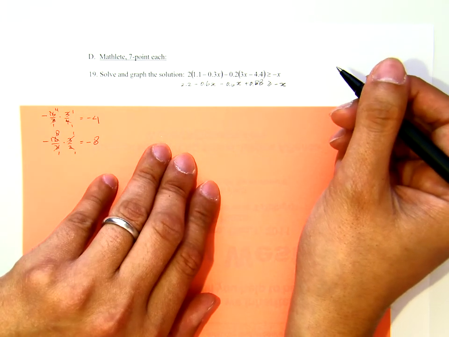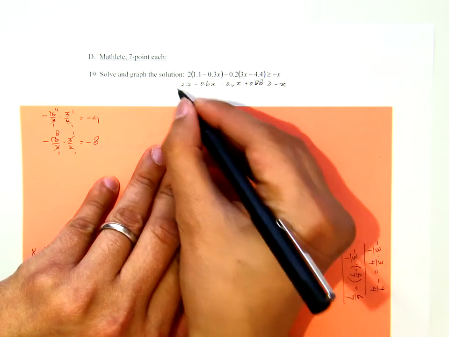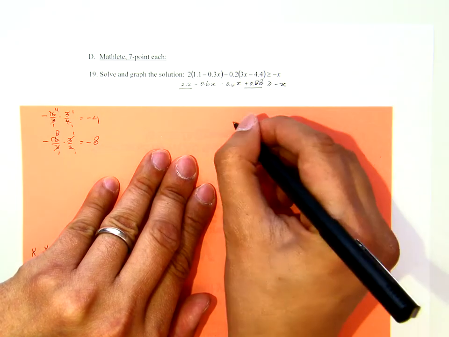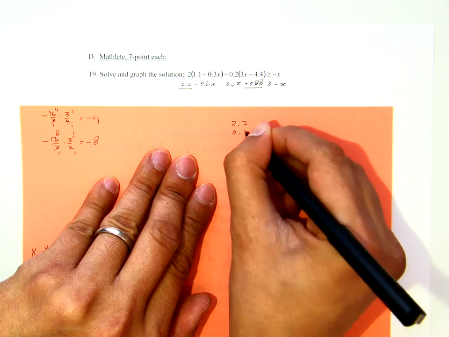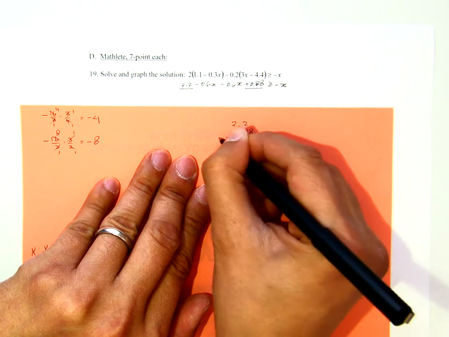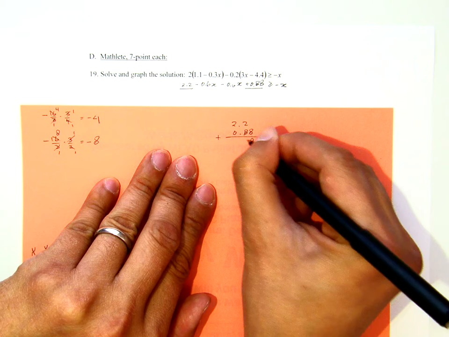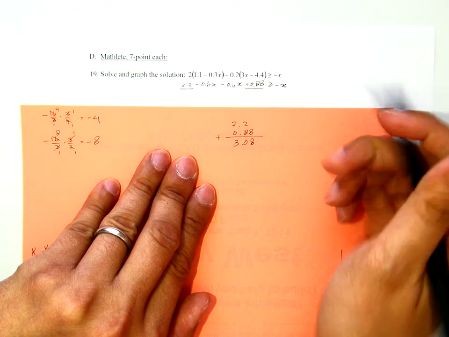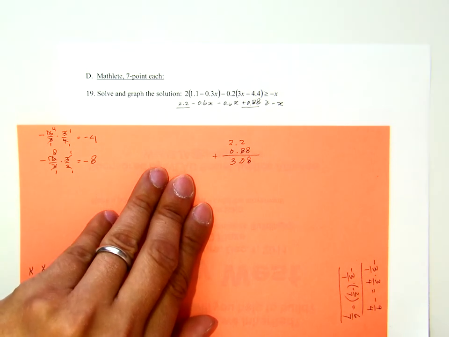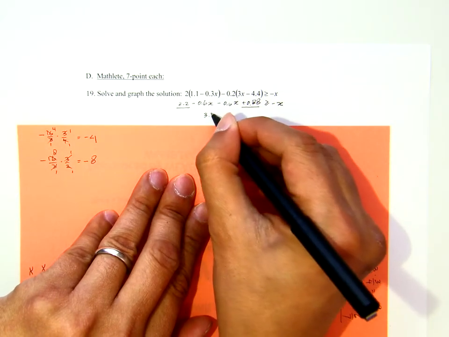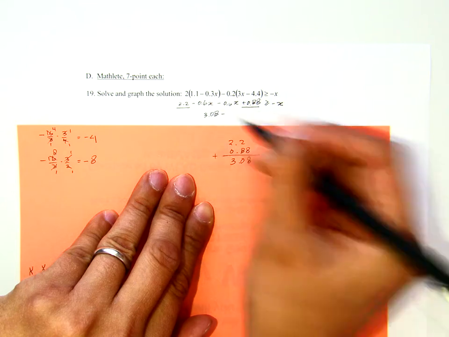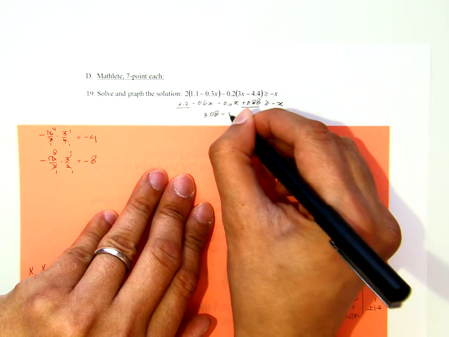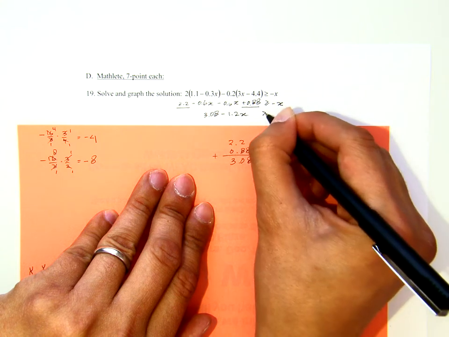Okay, and then from here I will combine like terms. I will combine 2.2 and 0.88. Once you write it down, you see the common mistake. You may not come up to that common mistake until you write it down. That will be 3.08 minus 0.6 and 0.6, both of them negative, then it will be negative 1.2x greater than or equal to negative x.